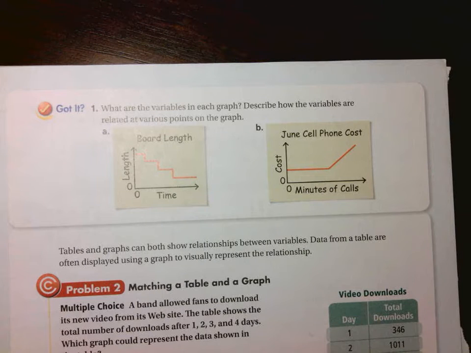So let's look at the next example, my June cell phone cost. My cost is dependent upon how many minutes of calls I've made or how long I've been on the phone. So my total bill is going to be dependent upon how many minutes I've been on the phone. So again, what could be happening here? Let's speculate. Well, you could have a cell phone plan that gives you a certain number of phone call minutes for a fixed price. But the second you go over those allowed minutes, you are then charged a certain price per minute.